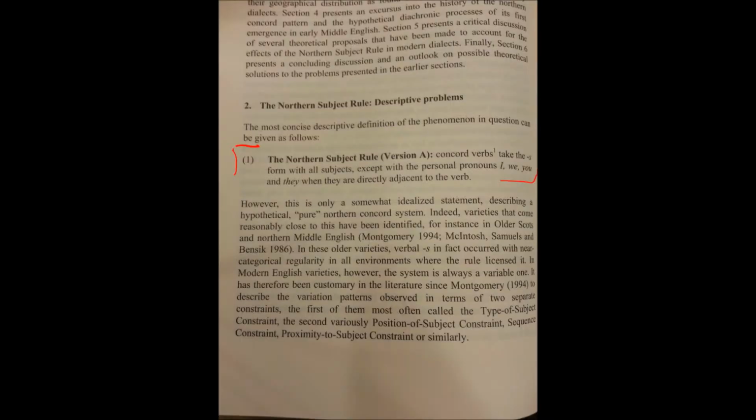As I said before, we can talk about subject-verb agreement in terms of the Northern subject rule. There are two versions of the Northern subject rule. The first version is that it causes verbs to take the -s form with all subjects, except with the personal pronouns I, we, you, and they when they are directly adjacent to the verb. For example, we won't use "I takes." Instead, we will use "I take."